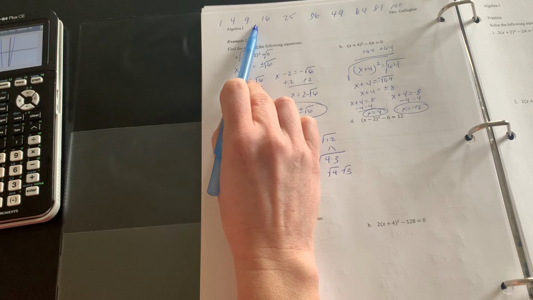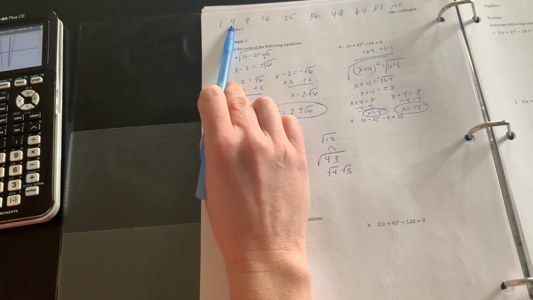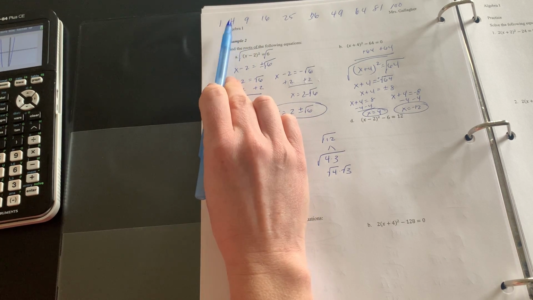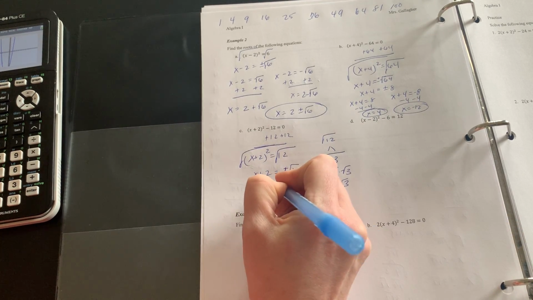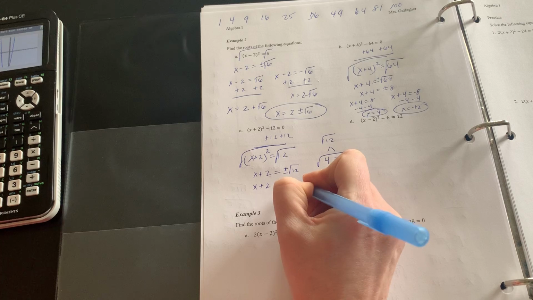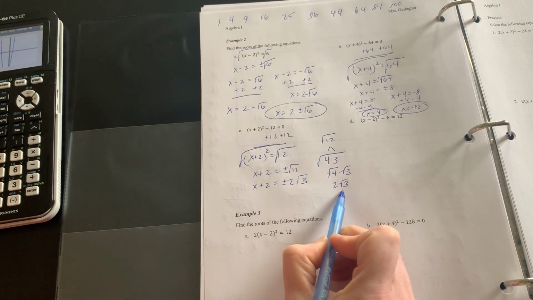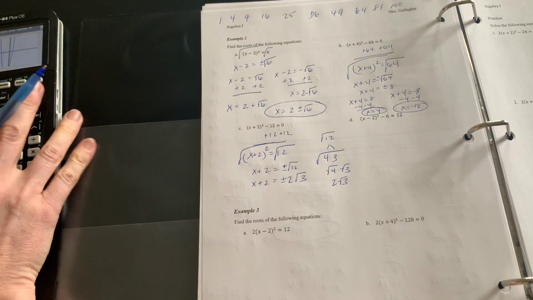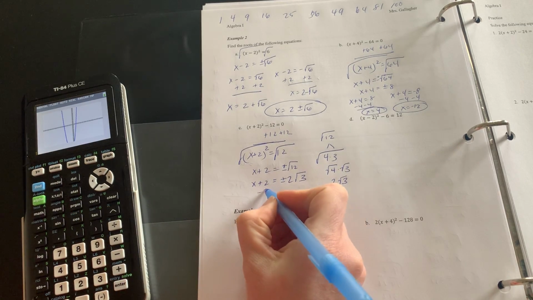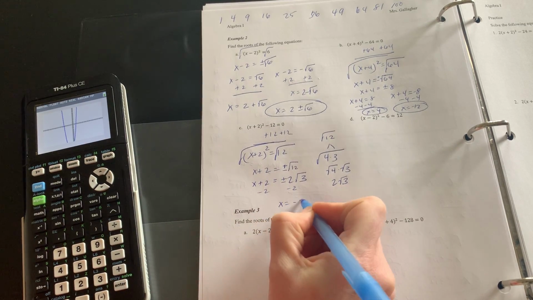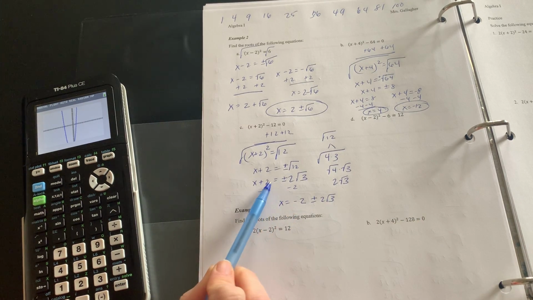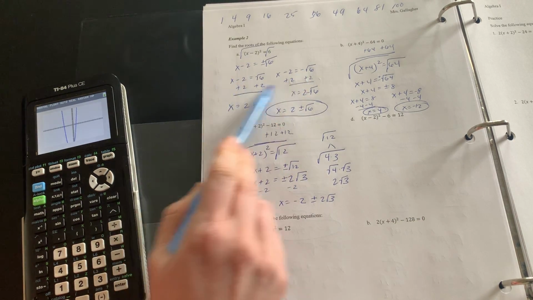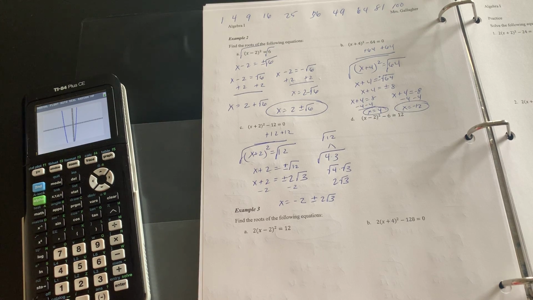Again, I went through here thinking of the largest perfect square that's a factor of 12, and it ended up being 4. So I'm going to simplify that to x plus 2 equals plus or minus 2 radical 3, because radical 12 is the same as 2 radical 3. Okay, so now we're going to subtract 2 from both sides. So we'll write negative 2 plus or minus 2 radical 3. If you want to write it out separately like this, you can do that as well.